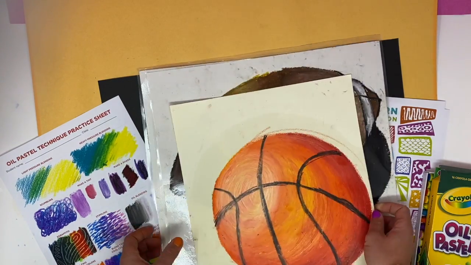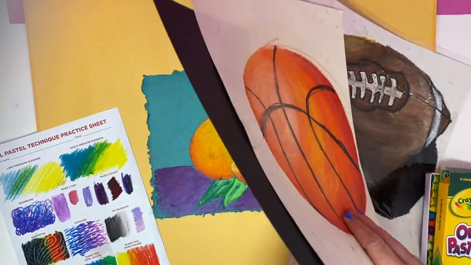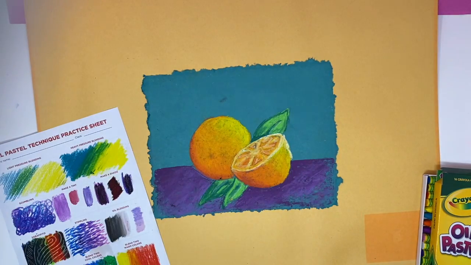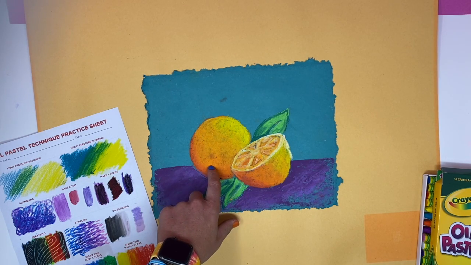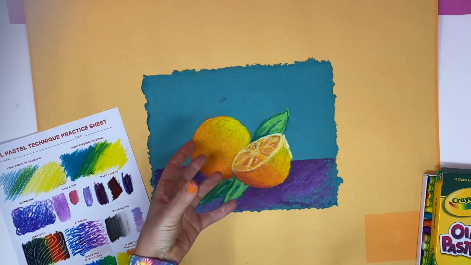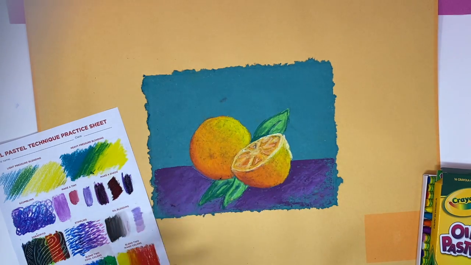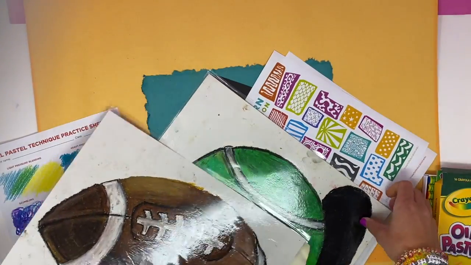Now, you might also choose to take a little bit of a different route by using different objects that are sphere shaped. So here I have this example of an orange. We see that the light to dark is happening to create value, to make it look three-dimensional. Same with this little half slice here. So this might be something that you choose to do as well, okay? So you'll have to decide and think about that.